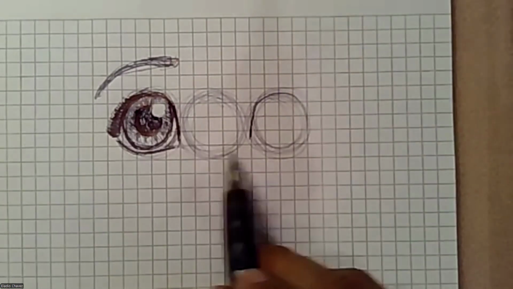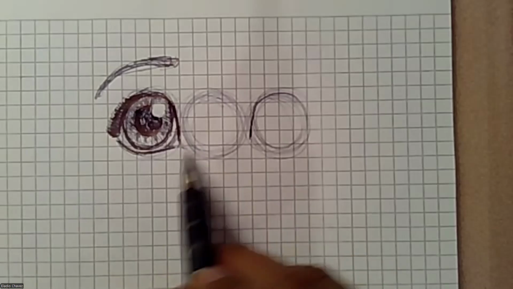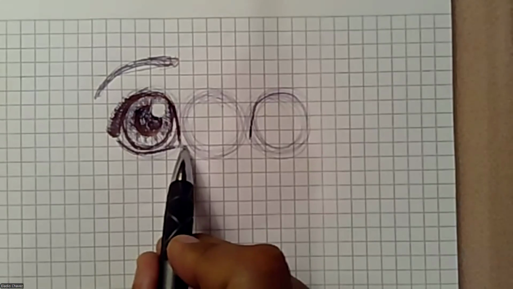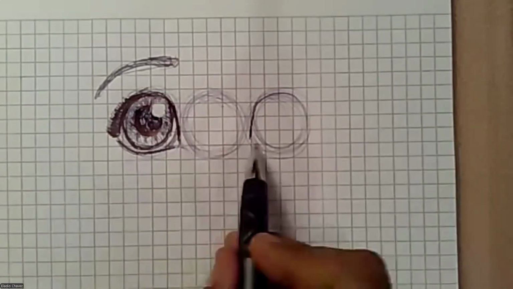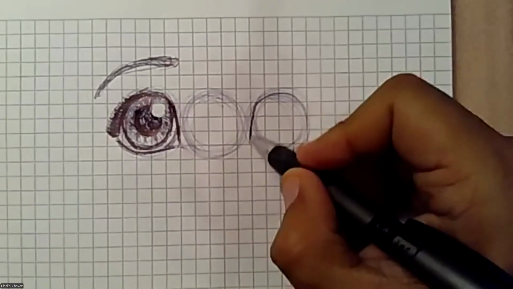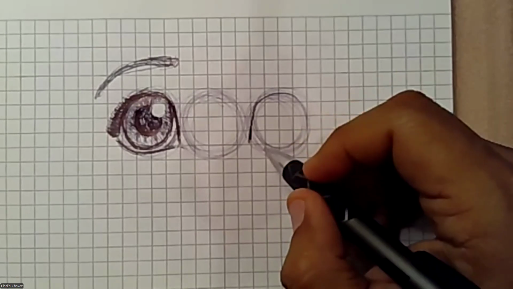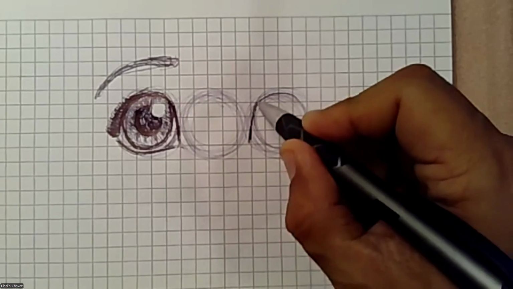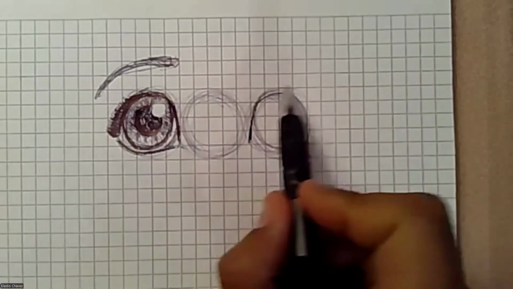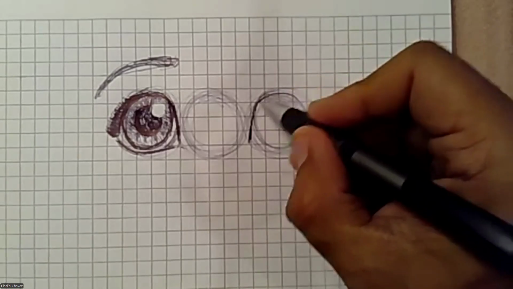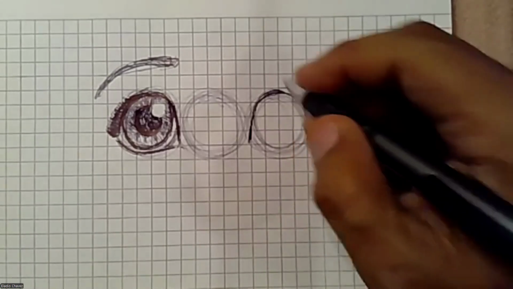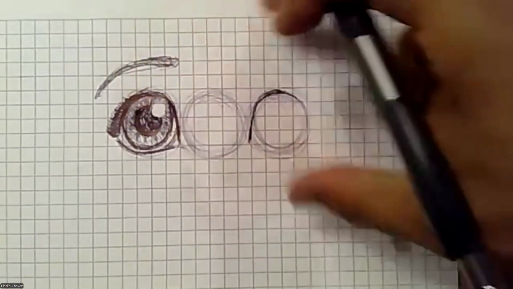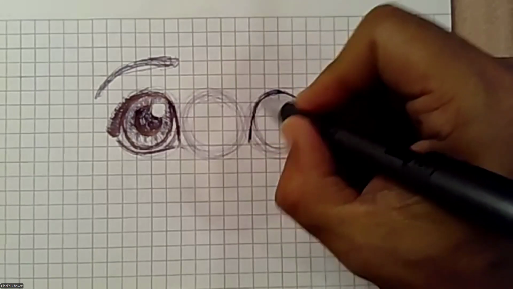Try to get these to line up as well. If you don't have a guideline or grid paper like I do, you can just go here and then kind of go across. Make sure it lines up and it's right there. Again, the top, make sure the tops line up. This is the hardest part when you're first learning to draw: getting the spacing. Sometimes the eyes are too close or they're too far apart.